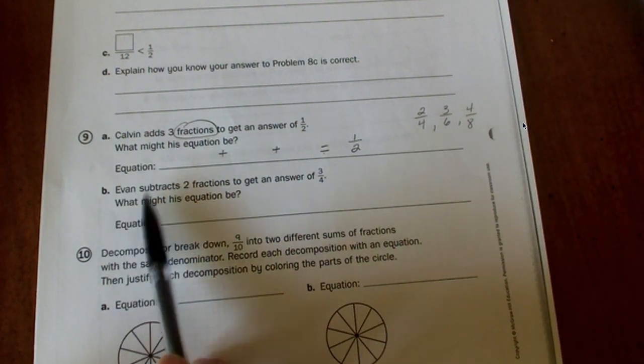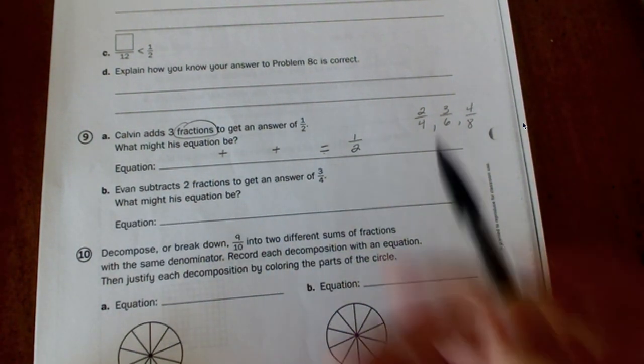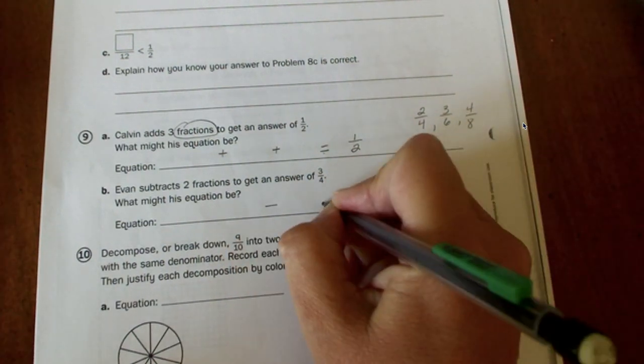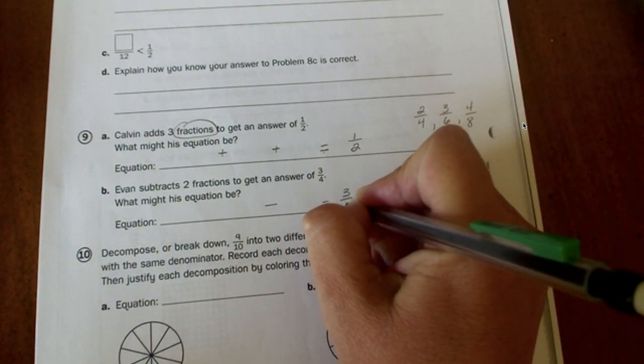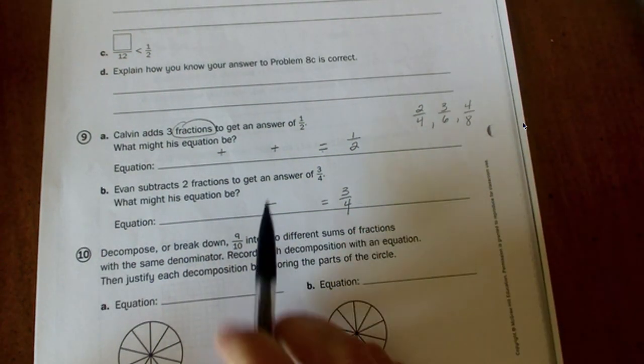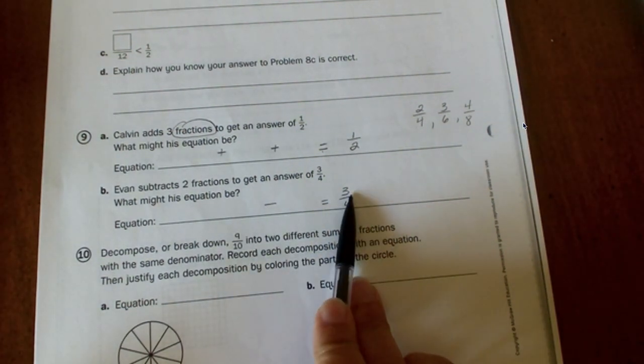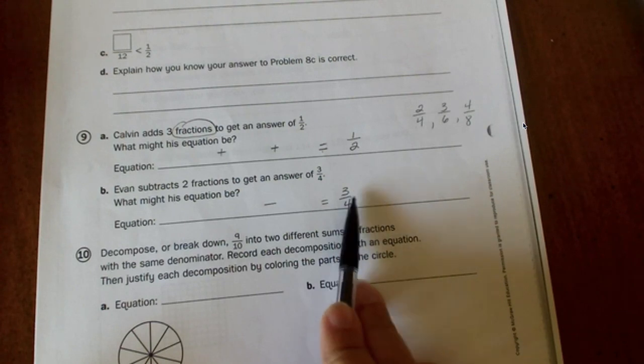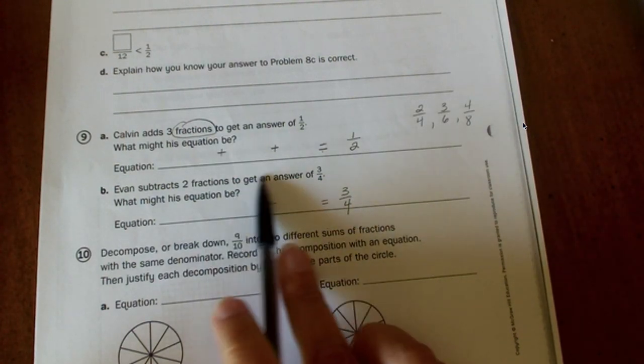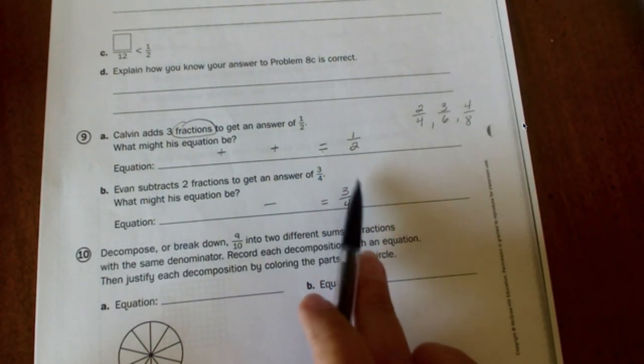All right, so Evan subtracts 2 fractions to get an answer of 3/4. So that's what the equation is going to look like. What minus what equals 3/4. Think about it. I think it's pretty easy. Remember, denominators don't change. And so you're just subtracting the numerators to get that.